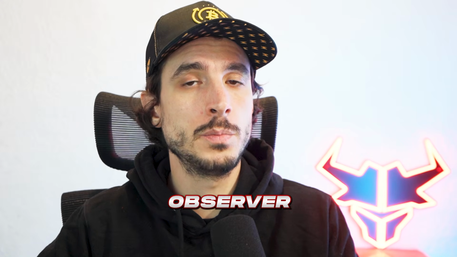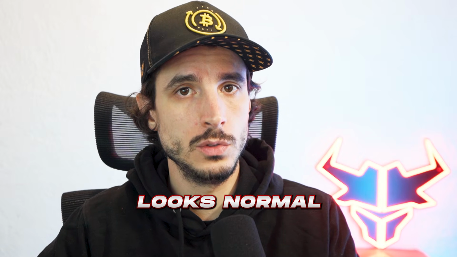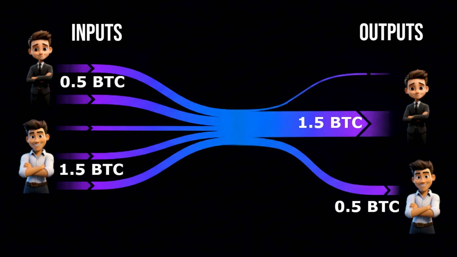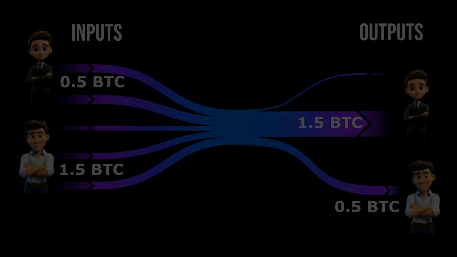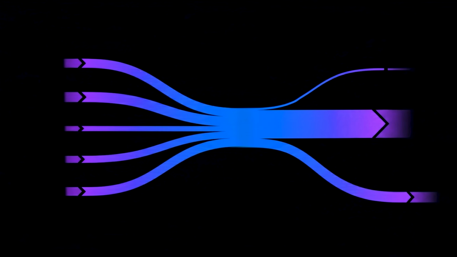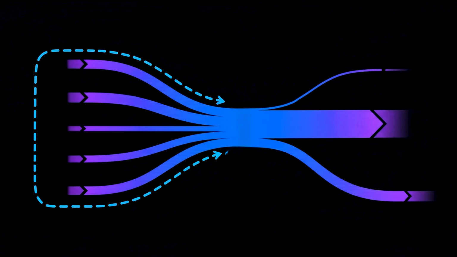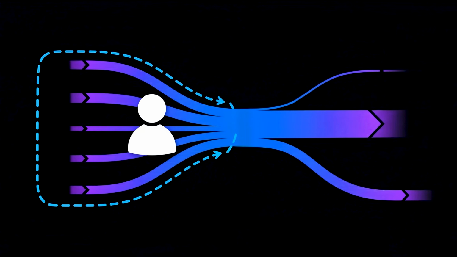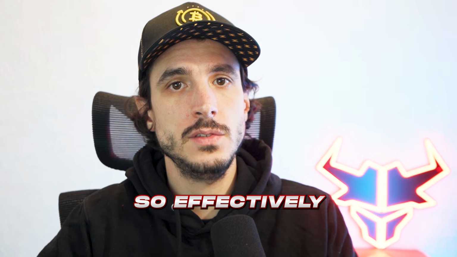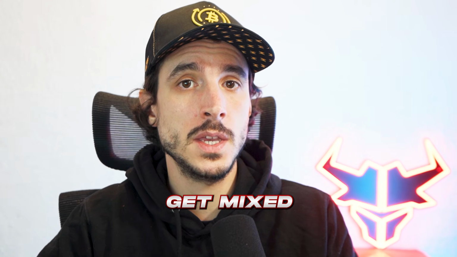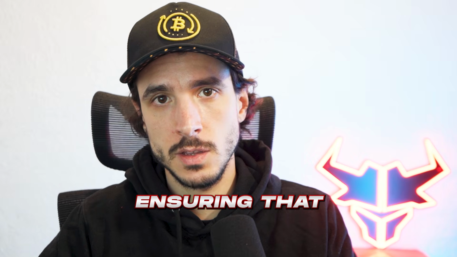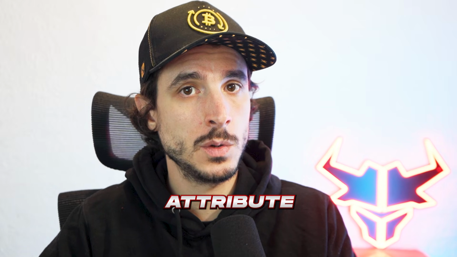To an external observer, the transaction looks normal. It mimics the standard structure we just talked about. Multiple inputs leading to 2 outputs. And this is the trap for an external observer. Because it looks like a standard payment, the person looking at the blockchain assumes all these inputs belong to the same sender. So effectively, your UTXO history gets mixed with the receiver's, ensuring that malicious observers cannot attribute ownership on the blockchain anymore.